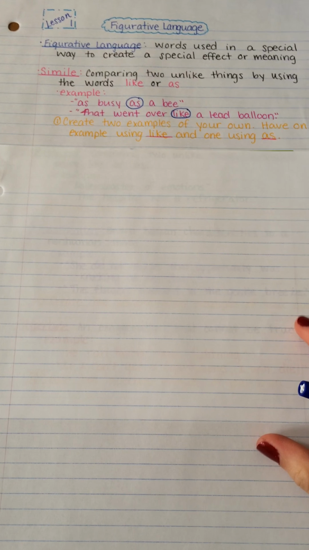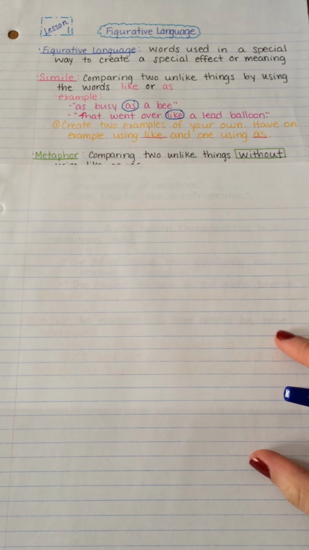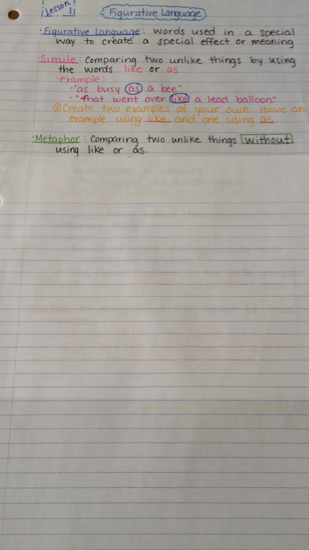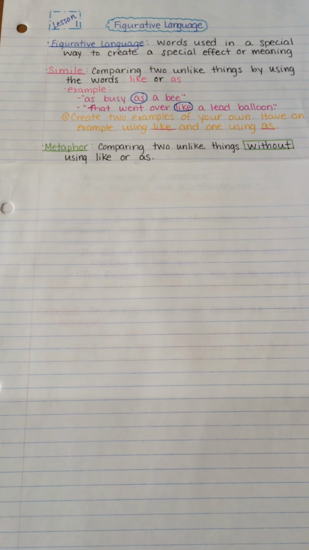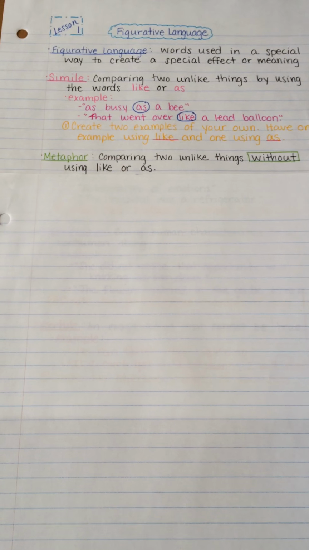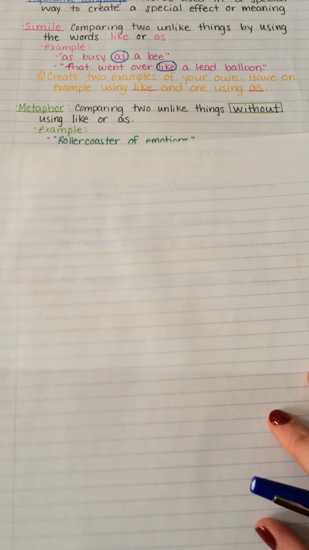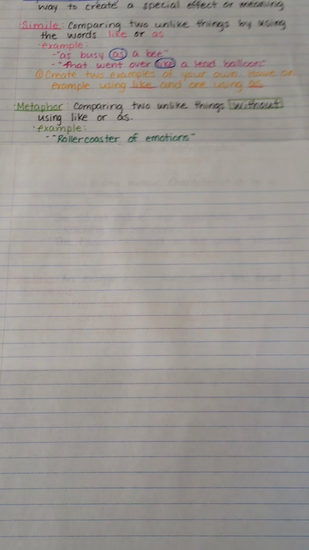The second type of figurative language that we're going to discuss is a metaphor. Metaphors compare 2 unlike things without using like or as. So they're similar to similes, only they don't have that like or as when they are comparing 2 objects. So the first example is a roller coaster of emotions.